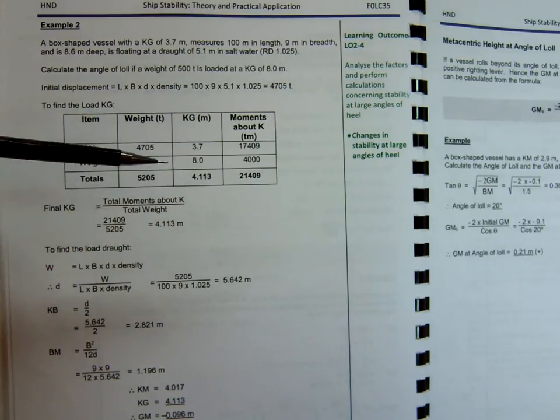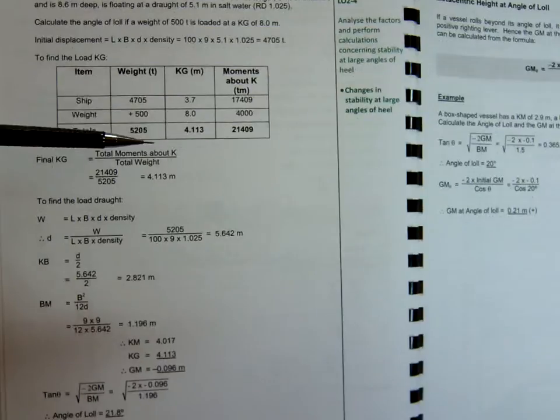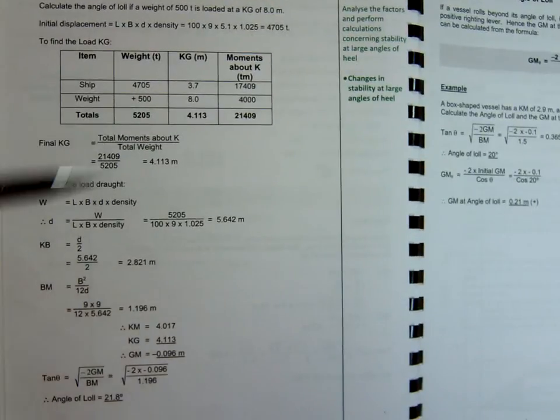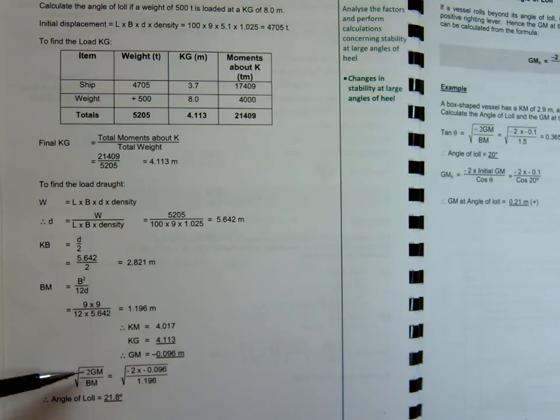Sometimes when you're doing stability problems, or often when you do them, you look at the formula that you have to use to solve the problem. And it tells us that tan theta, the angle of loll, is minus 2 times GM over BM. Okay, well how do we get GM? Well, GM is KM minus KG. And how do we get BM? Well, BM is KM minus KB.